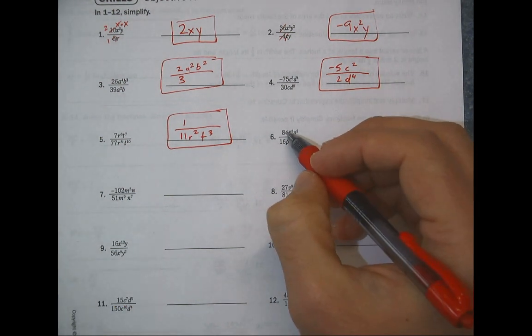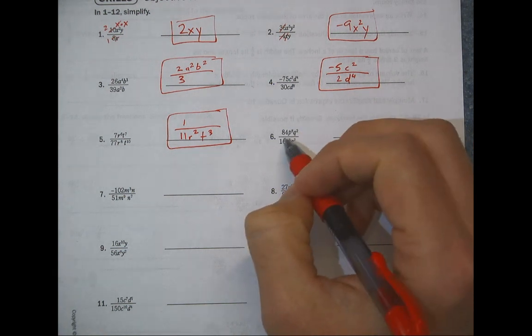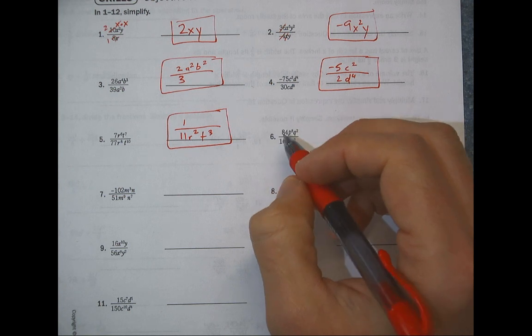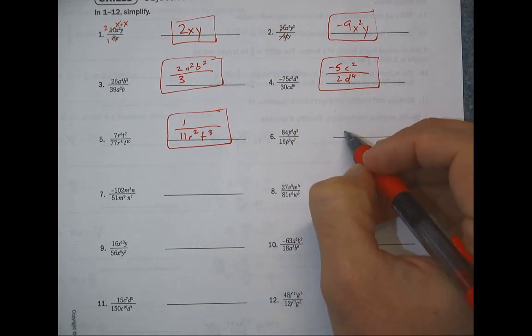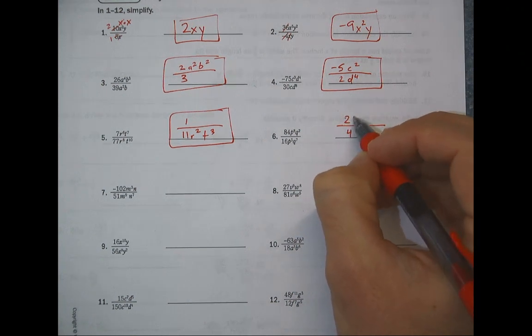Number 6, 84 and 16. 16 can be divided by 8, but 8's not going to go evenly into 84. So I'm going to divide them by 4. And that's going to get me 4 on the bottom. Also going to get me 21 on the top.